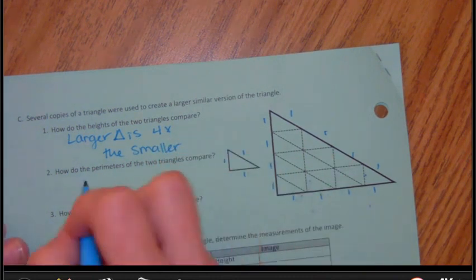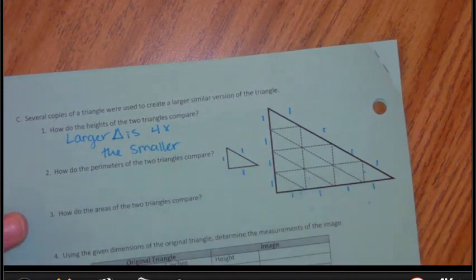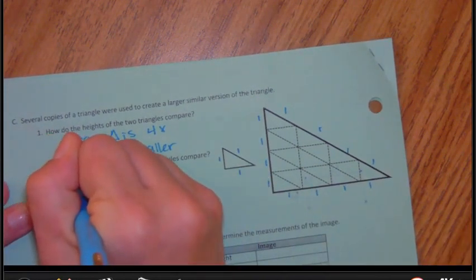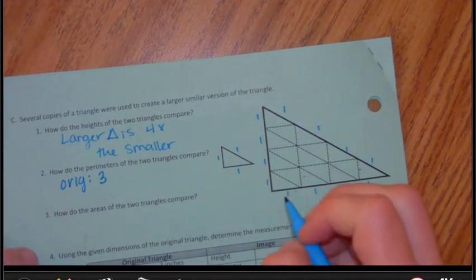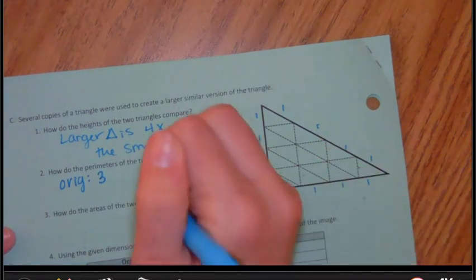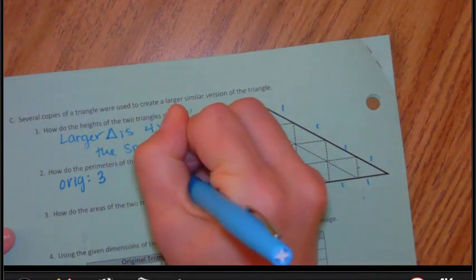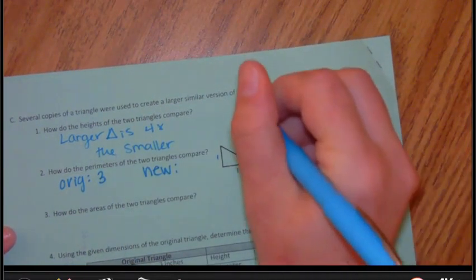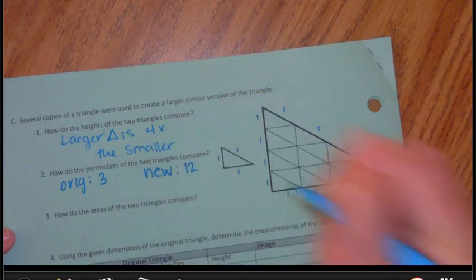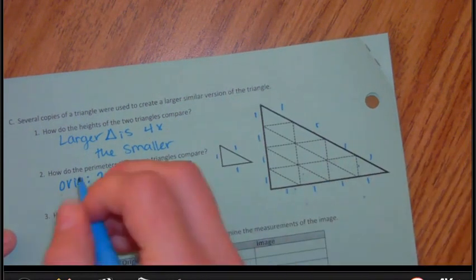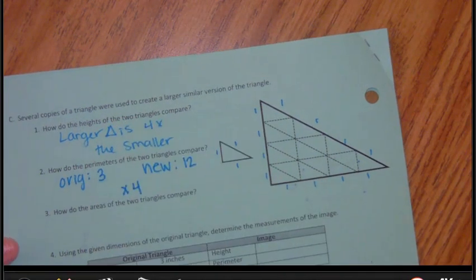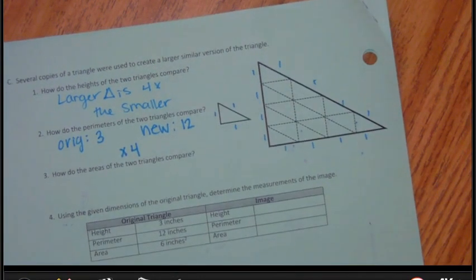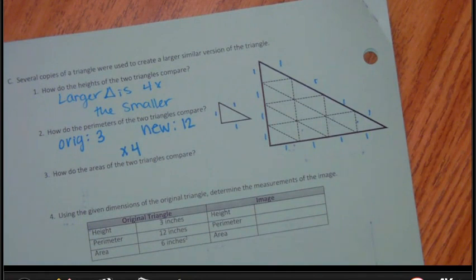Okay. Well, how do the perimeters of the two triangles compare? Well, my original perimeter is 3 units, okay? And then what's my new perimeter? Okay, well, it's 4 plus 4 is 8 plus 4 more is 12. Well, 12 units. So how does the perimeter compare to the two things? Well, times 4. My perimeter is 4 times the original size.